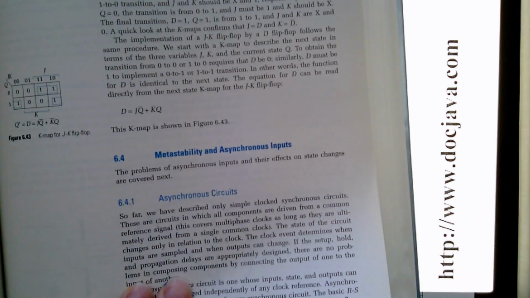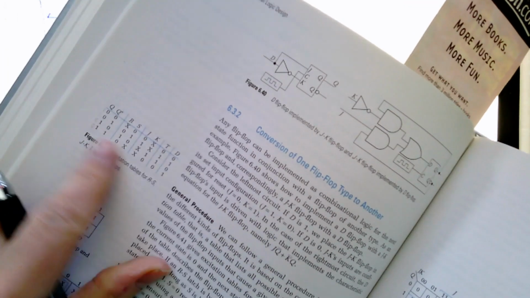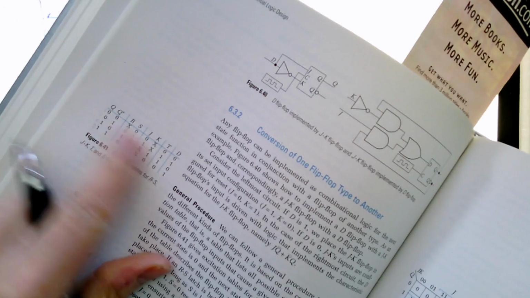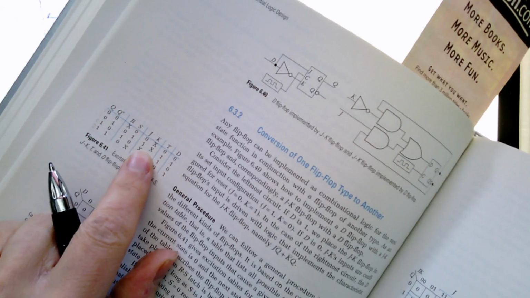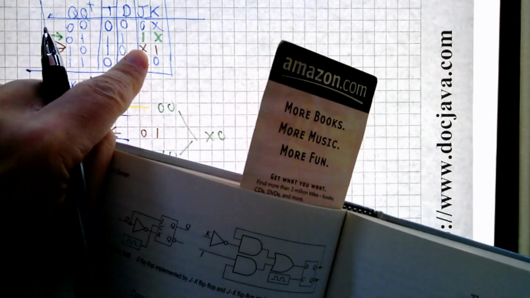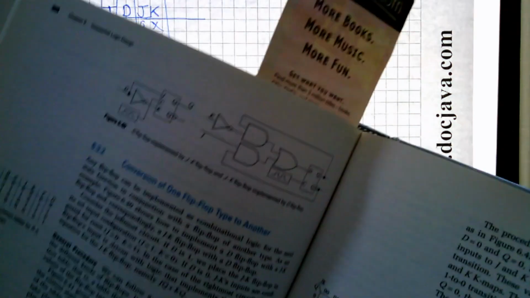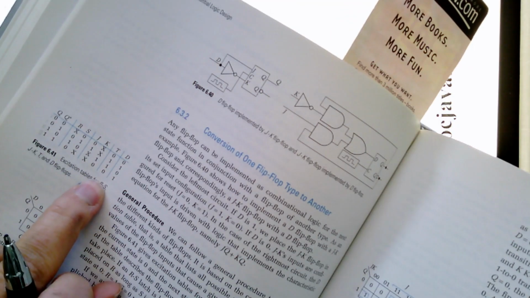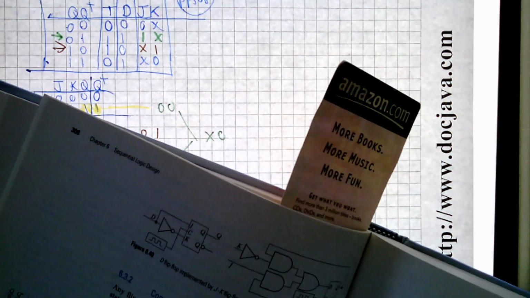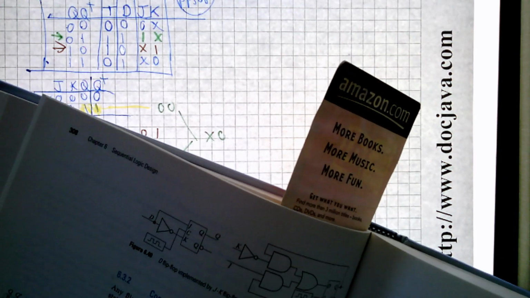And then, let's see if I can get this underneath the camera. Over in here, and it's kind of small actually, but you can see Q plus, and here's the JK 0x, 1x, x1, x0, which is 0x, 1x, x1, x0, right there. And I just derived it for you. So that's on page 308. That's where we're at. So you definitely want to get up to there in your reading, because that's kind of where the lecture is.